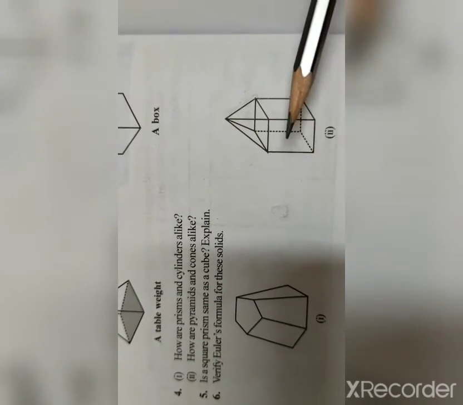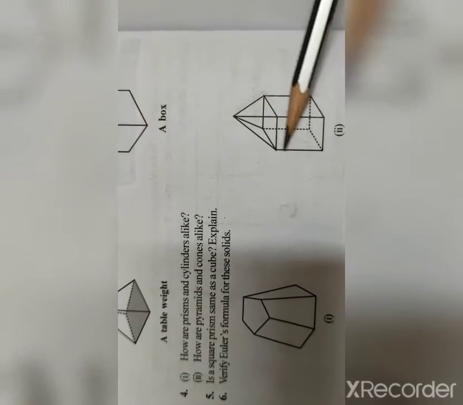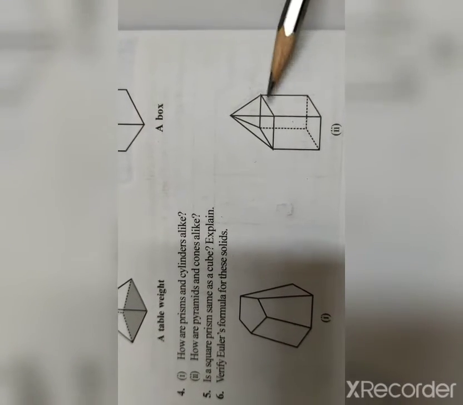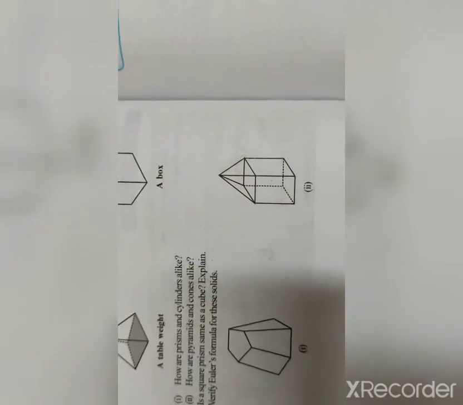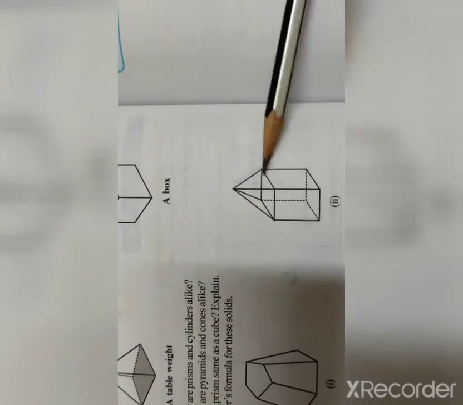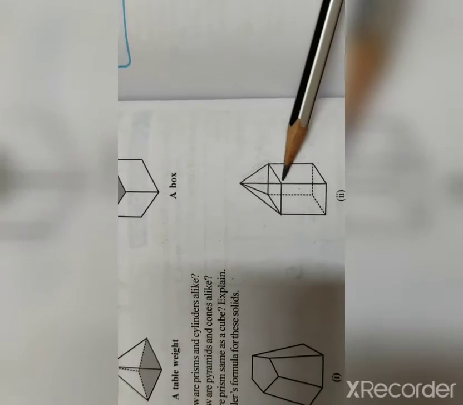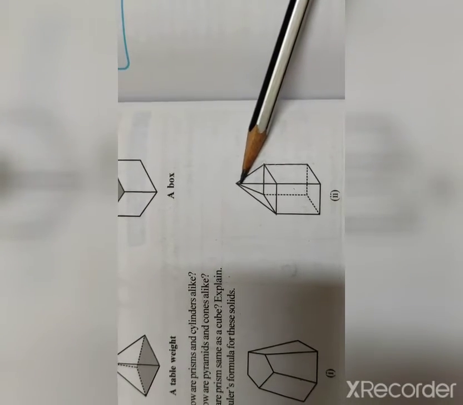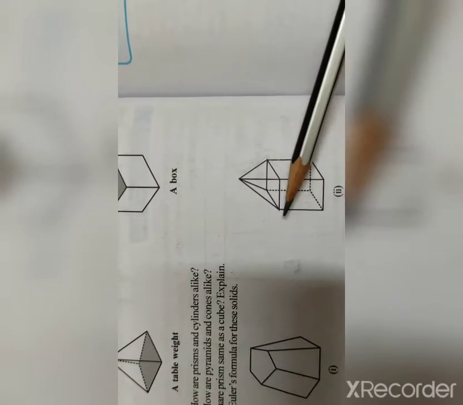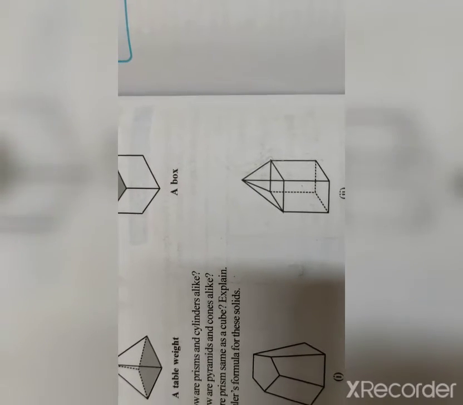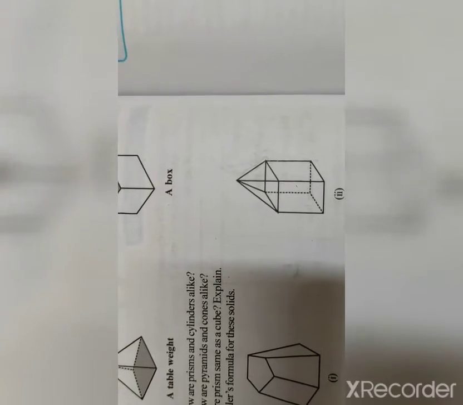For sides, 12 we know, because 1, 2, 3, 4, 5, 6 in this way. I have already counted this and I showed you in this box. Now on the top, after counting the 12, see here 13, 14, 15, 16. Now you will put the values in the formula, and if you are getting the answer 2, then I taught you in the proper way.